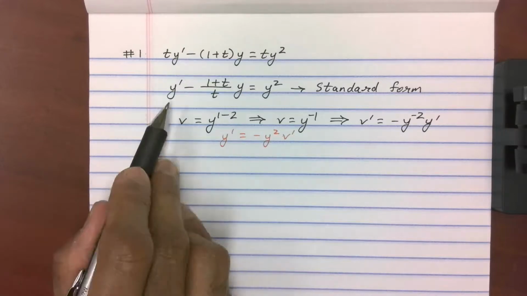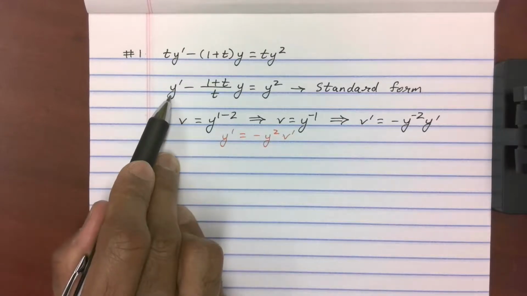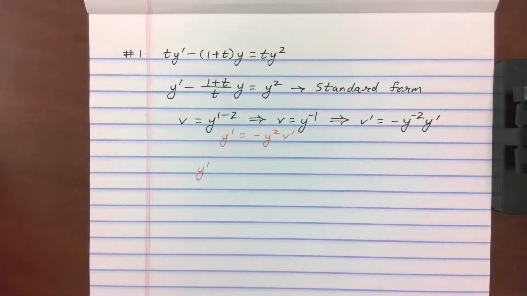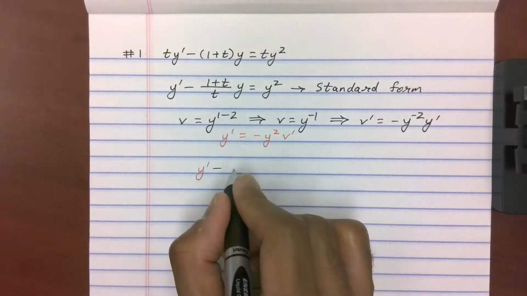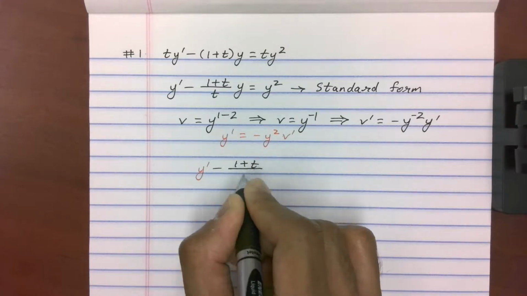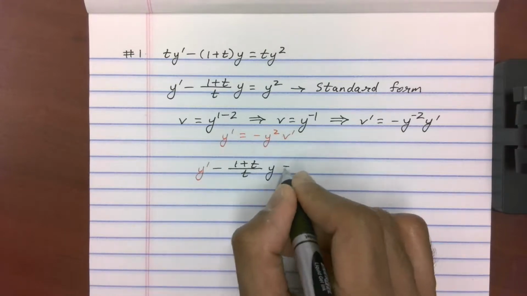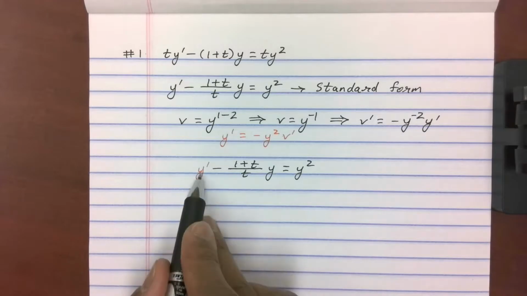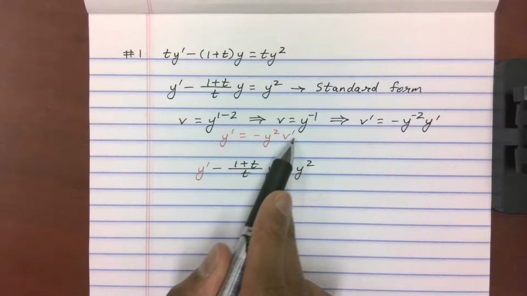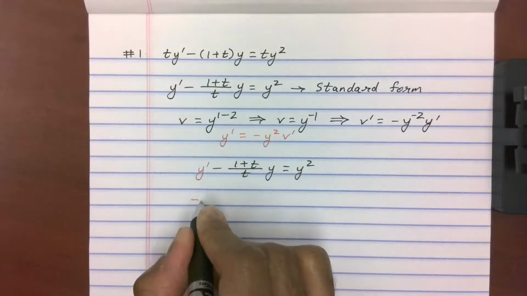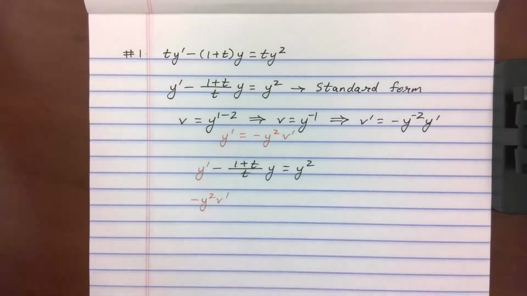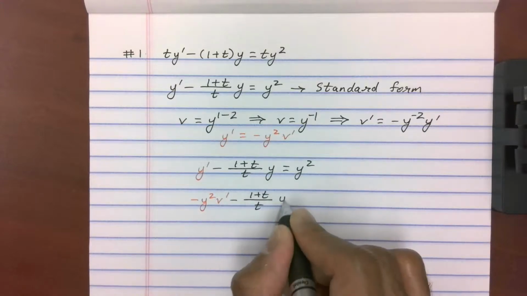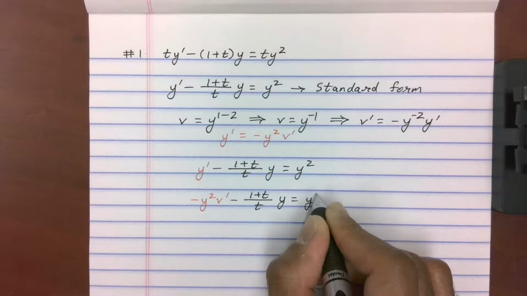And now let's copy down the equation that we wrote down in the standard form. So we have y prime minus (1 plus t) over t times y is equal to y squared. And now we will substitute negative y squared V prime for y prime, and therefore we have negative y squared V prime minus (1 plus t) over t times y is equal to y squared.